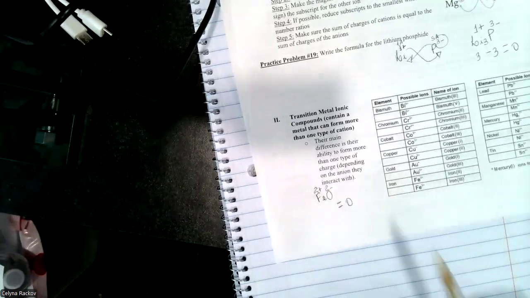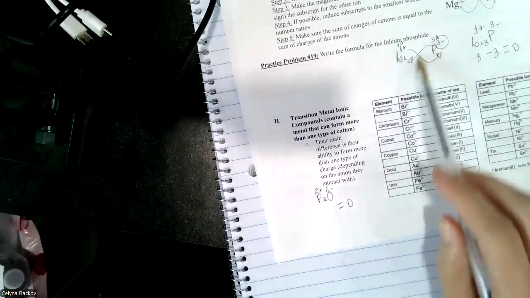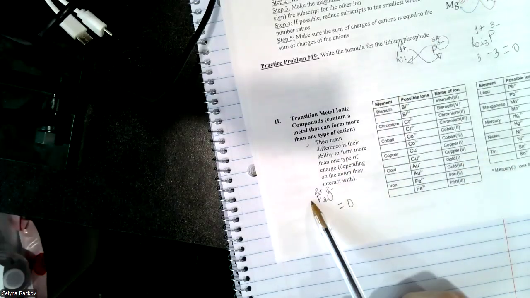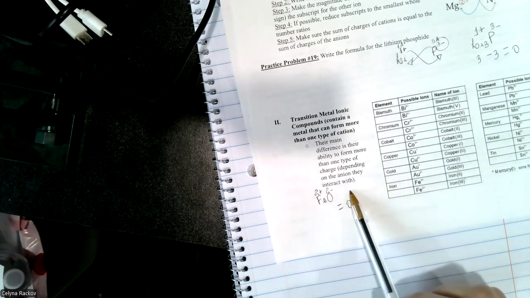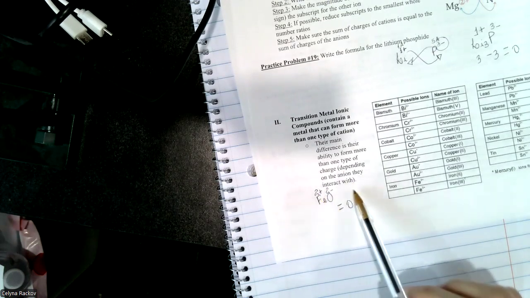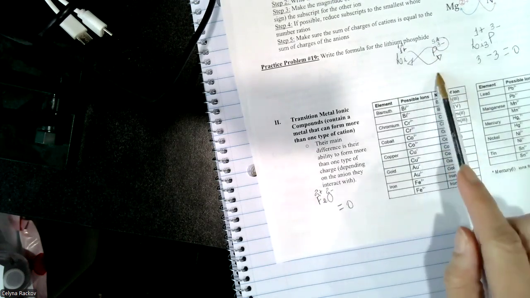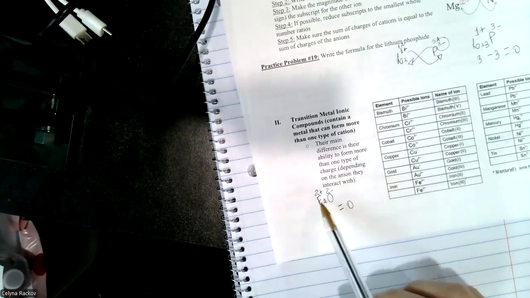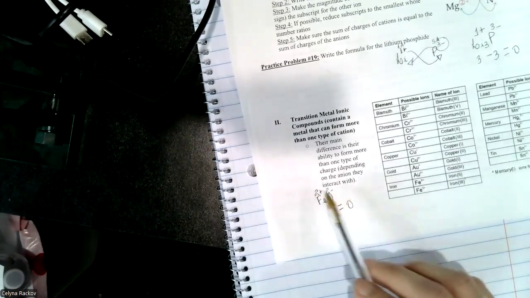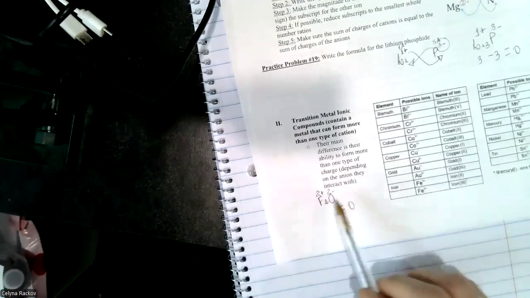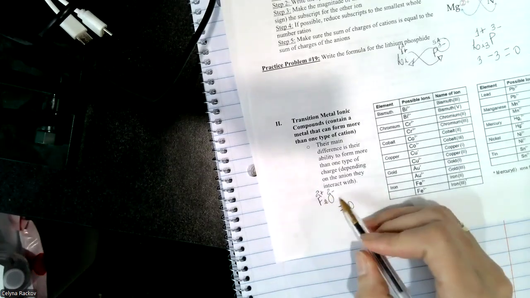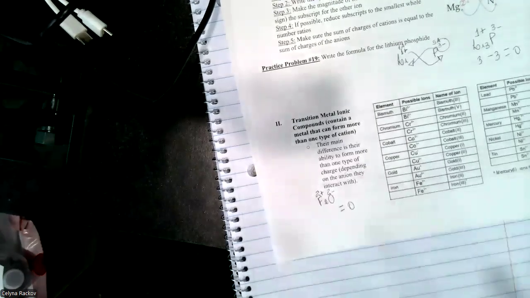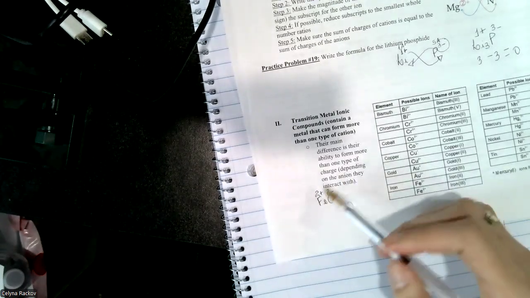So in that case, you don't need to do the crossover because the metal and non-metal have the same charge. When they have the same charge, with the same numbers of each one, like 1, 1, you don't need to cross the numbers.